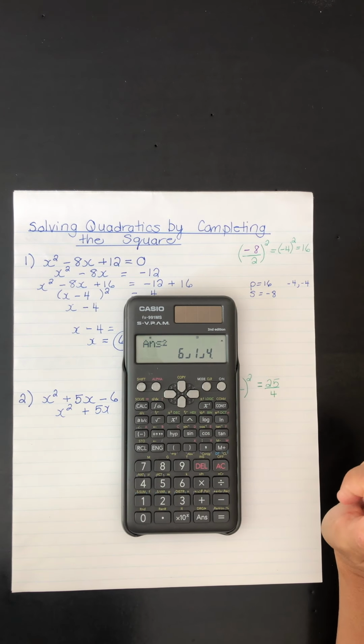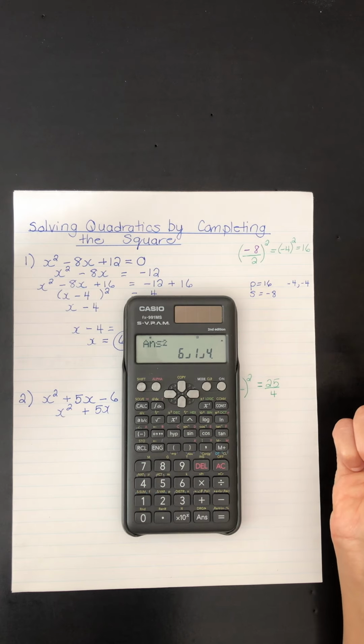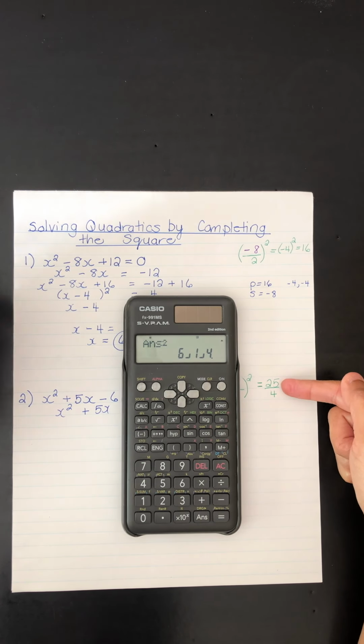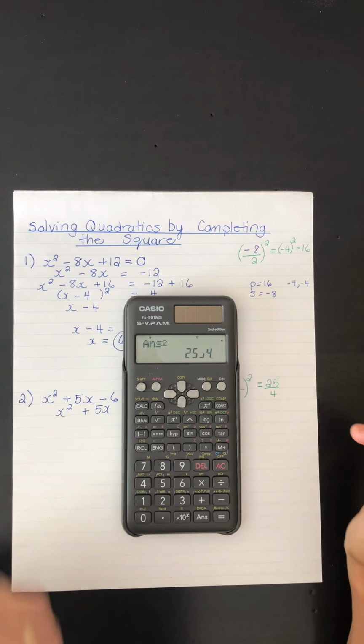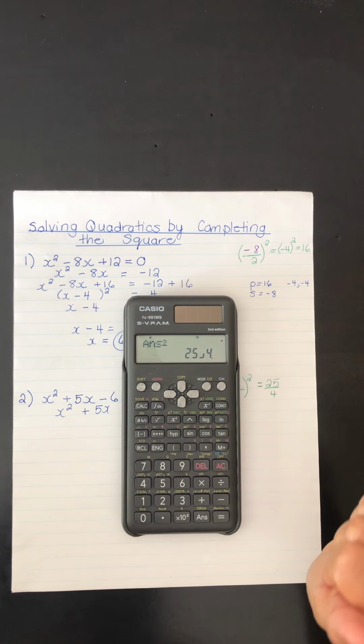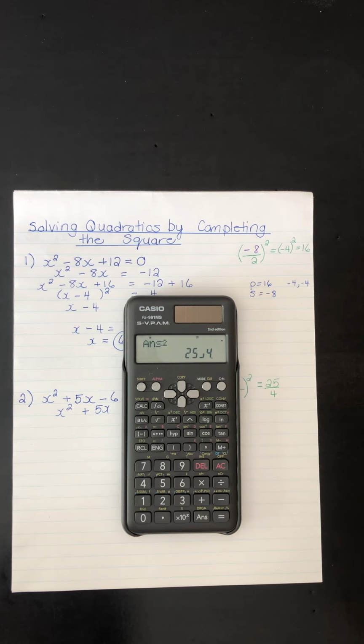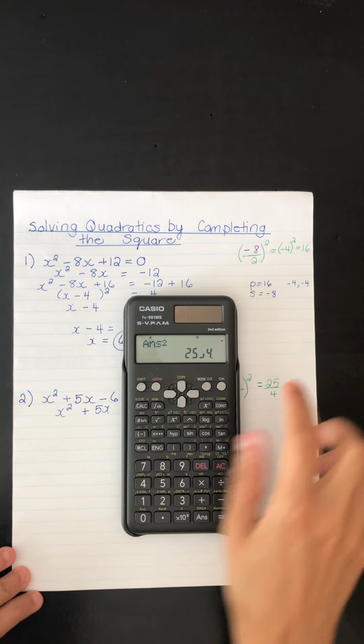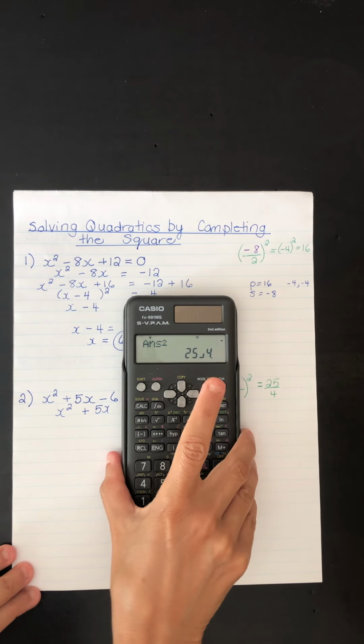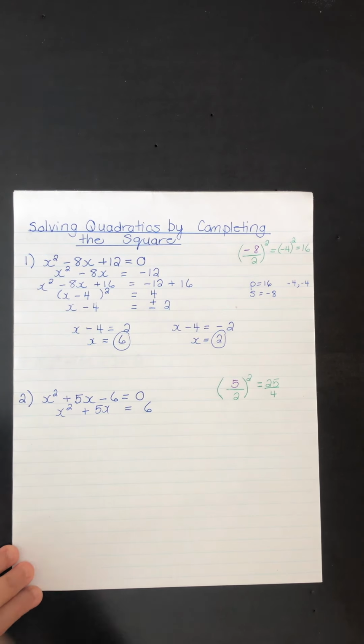This now says 6 1/4, but to make it an improper fraction, which this is, hit shift and hit that fraction button again. And now we have 25 quarters. Okay? In any case, 6.25 or 25 quarters is the magic number.